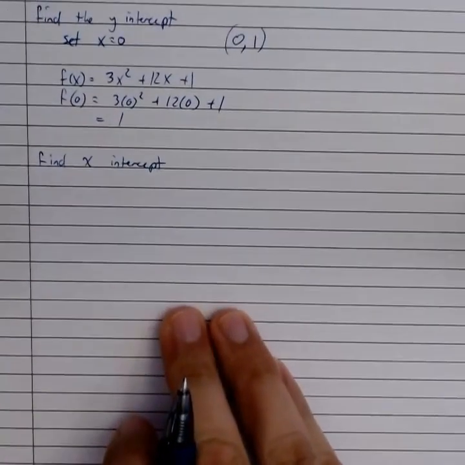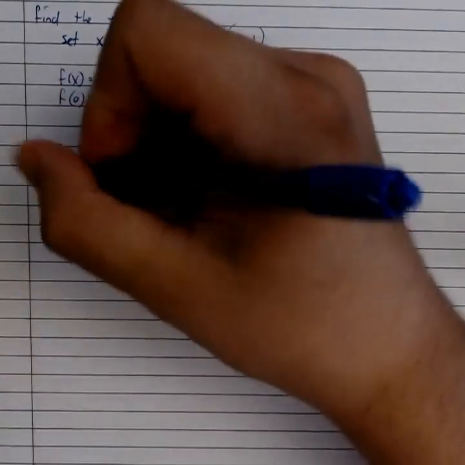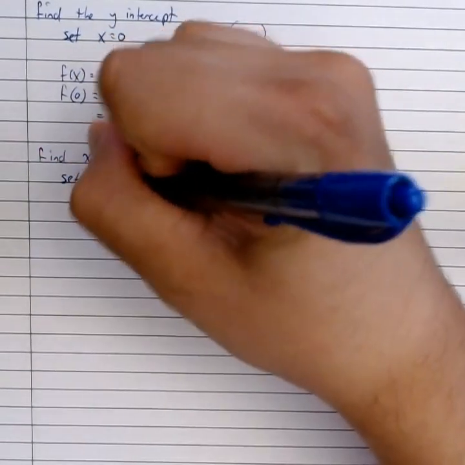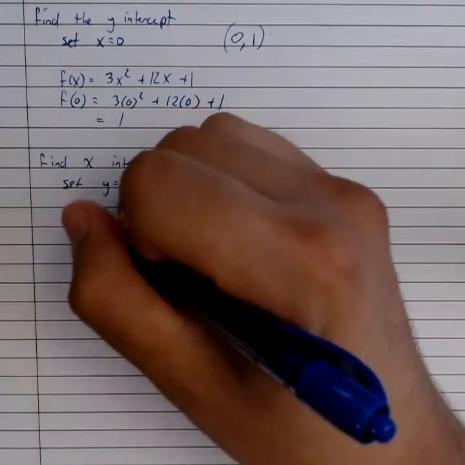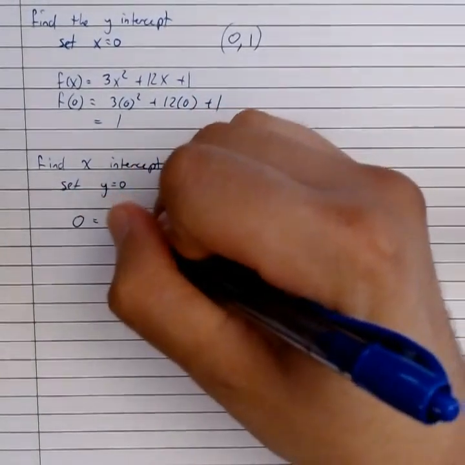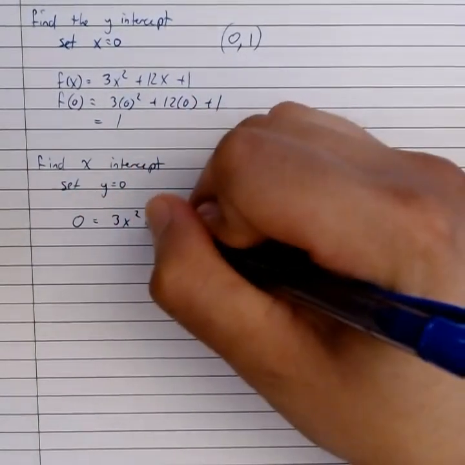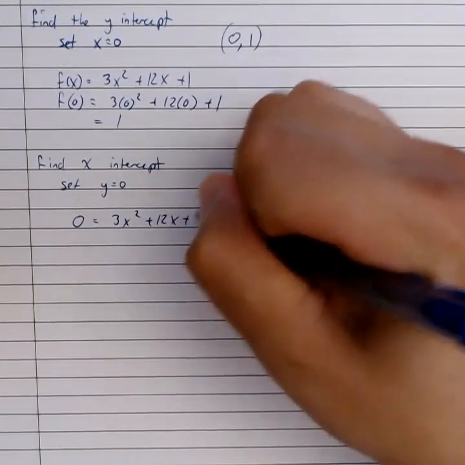Okay, so let's find our x-intercept. We do that by setting y equal to 0. Well, that's your y, so set that equal to 0. That's going to be 0 equals 3x squared plus 12x plus 1.